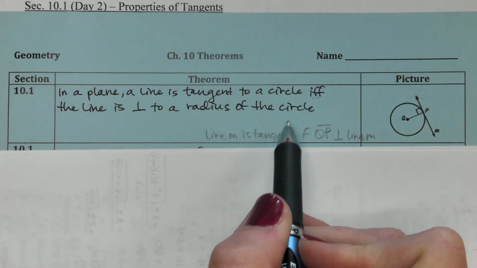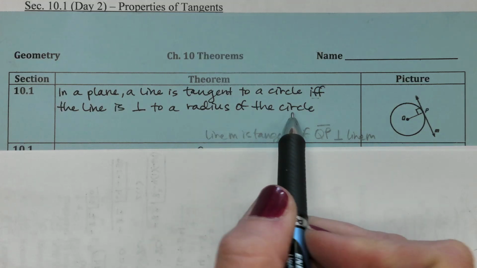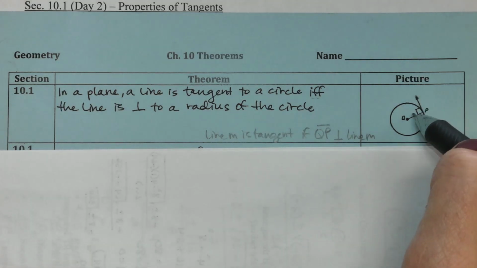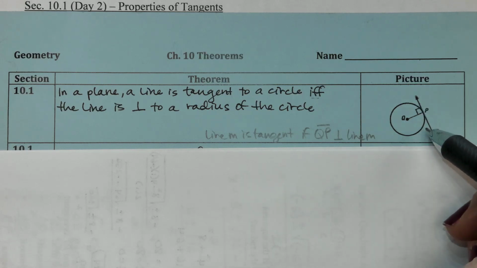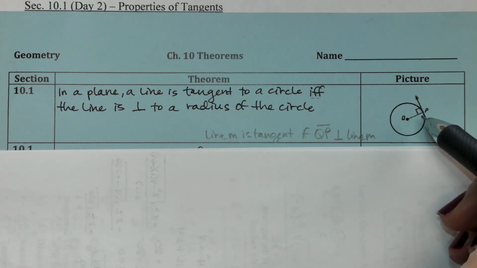if and only if, that means this definition works both directions, the line is perpendicular to a radius of the circle. So it means that a tangent and a radius meet at a 90-degree angle. What's handy about that is we're actually going to make triangles out of that, and we're going to do Pythagorean's theorem. So as soon as we have that 90, we're using Pythagoras from chapter 7.